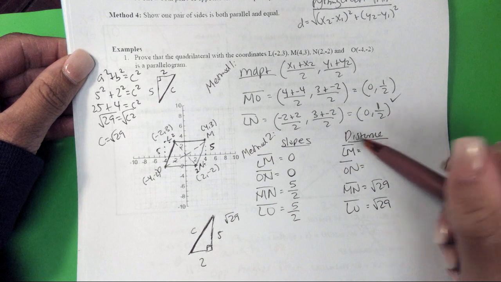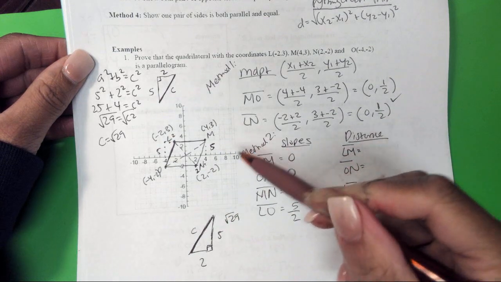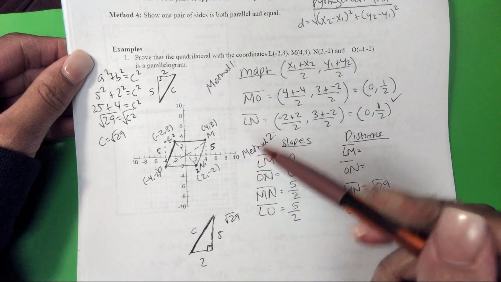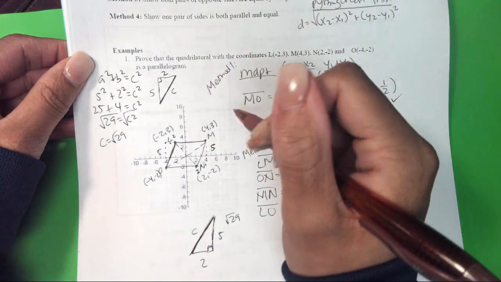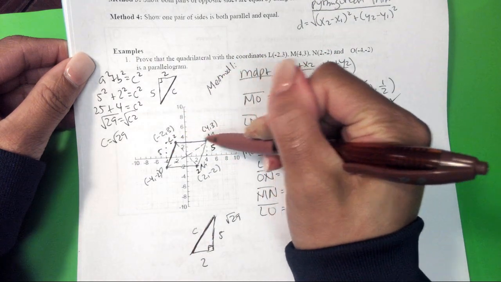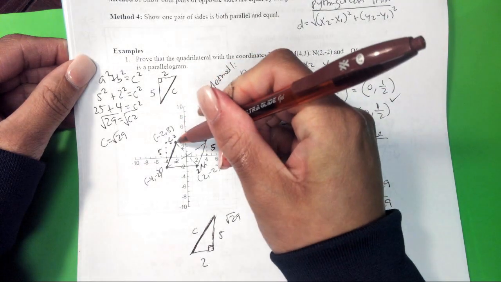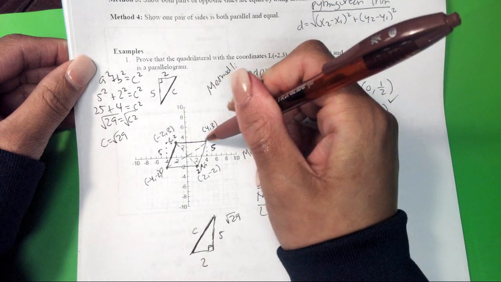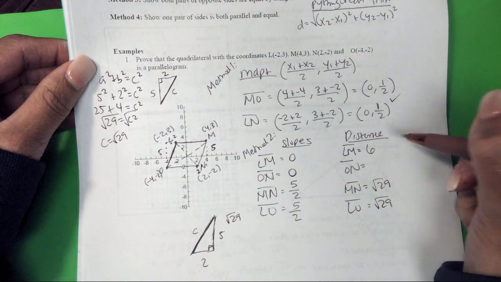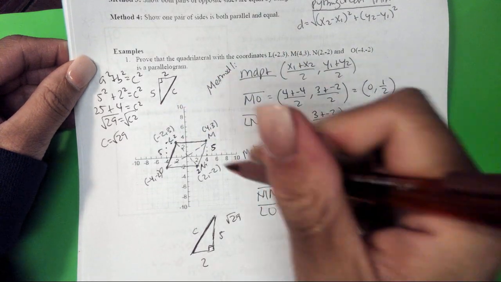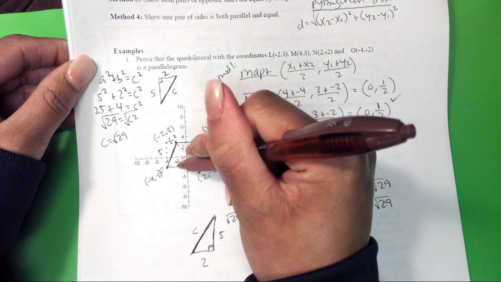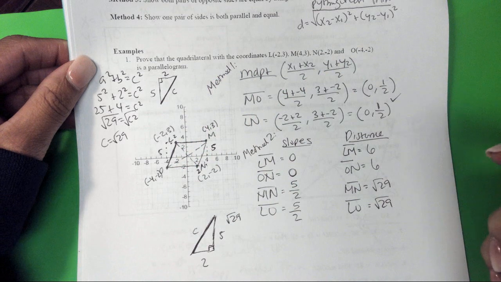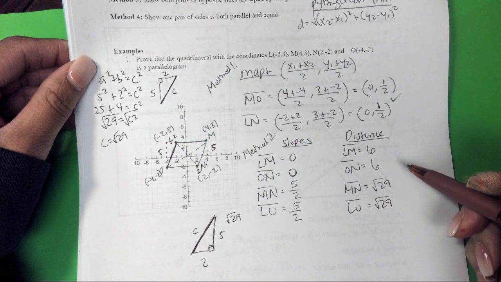To find the distance of LM and ON, you don't have to use the distance formula for this because it does make a straight line. Another way we talked about this is by jumping. So we can always count the distance all the way across. From L to M, we have 1, 2, 3, 4, 5, 6. So LM has a distance of 6. And ON has a distance of 1, 2, 3, 4, 5, and 6. So the distances on the opposite sides are the same.